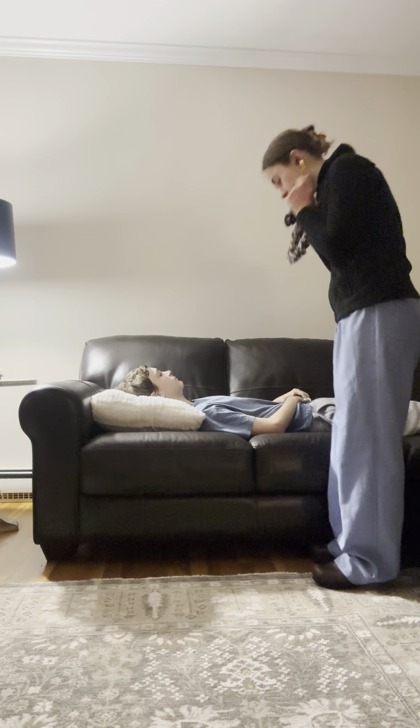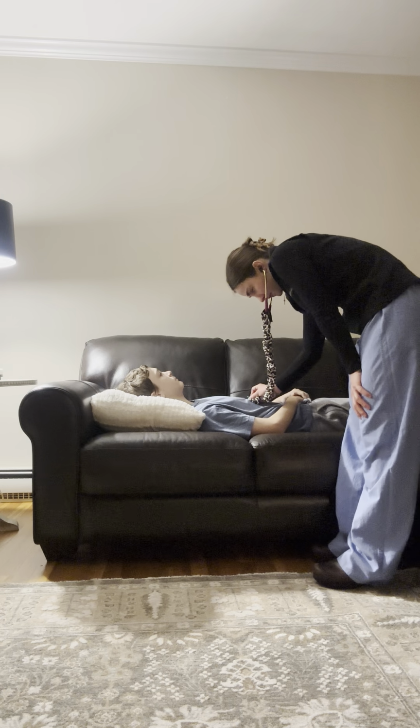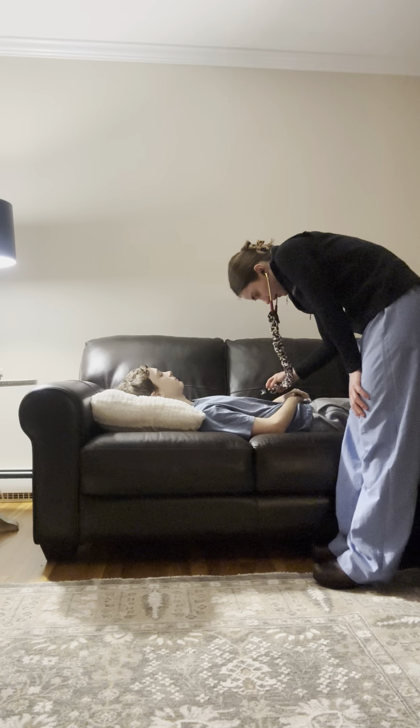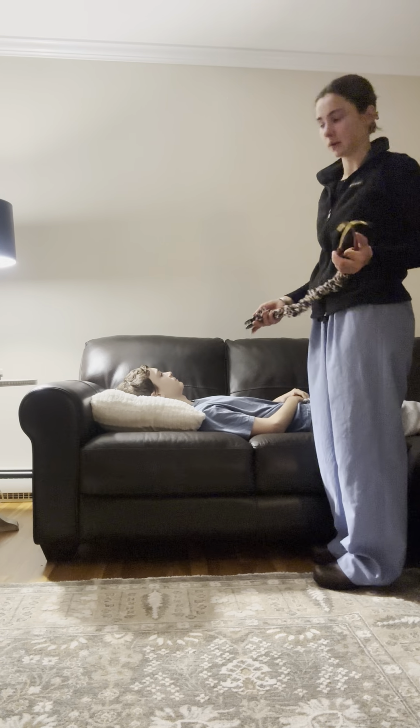So I would do his aortic. I would do the renal arteries, the iliac arteries, and then his femoral arteries. From there, I'm listening for any bruits.